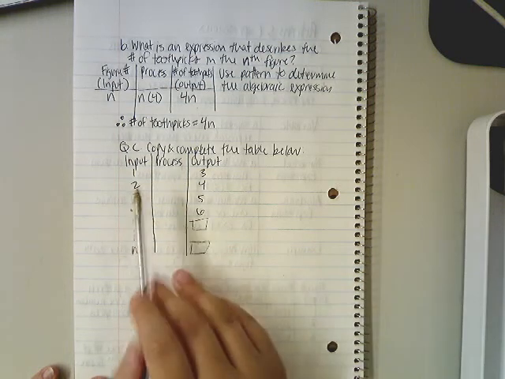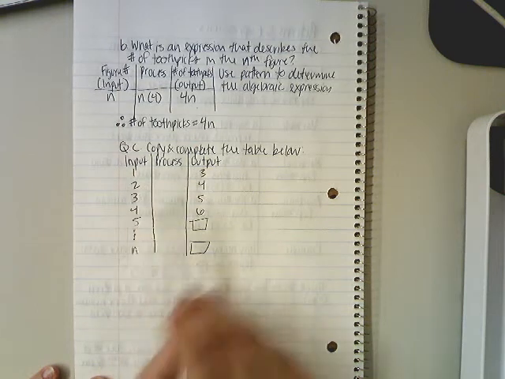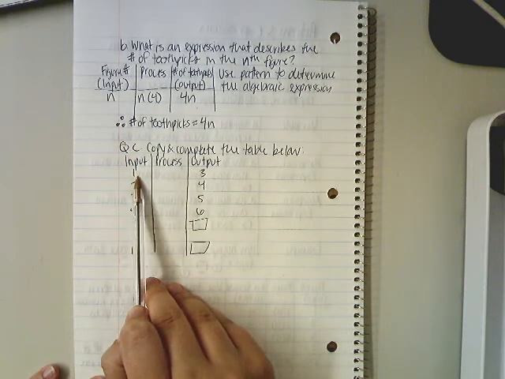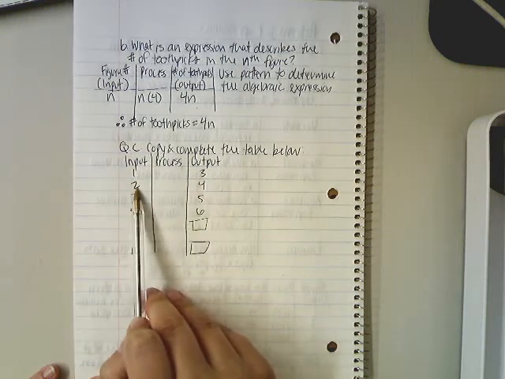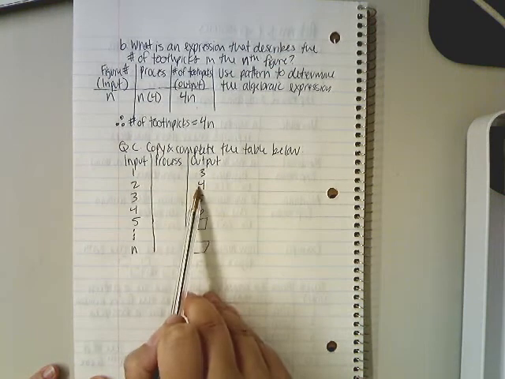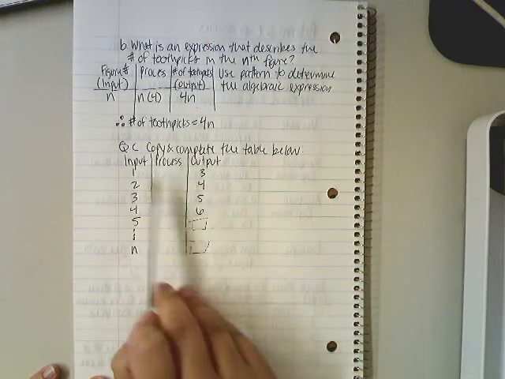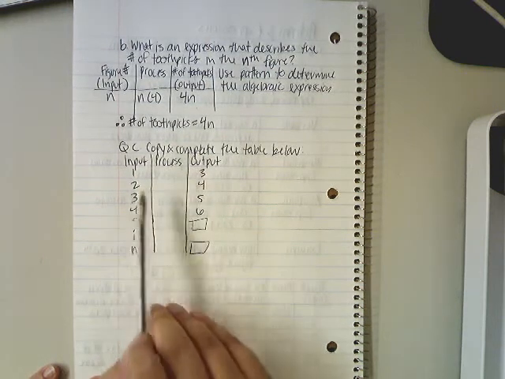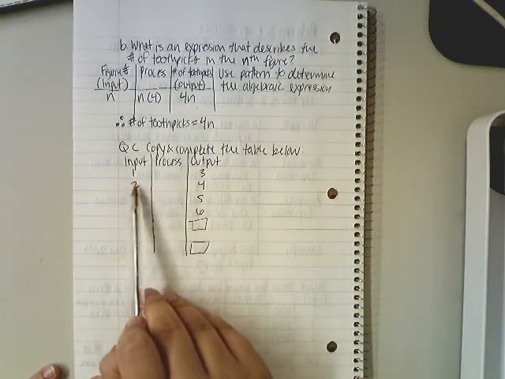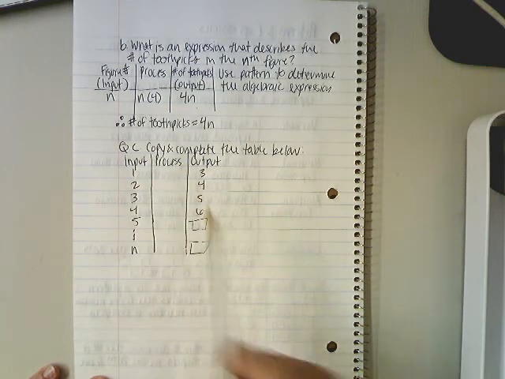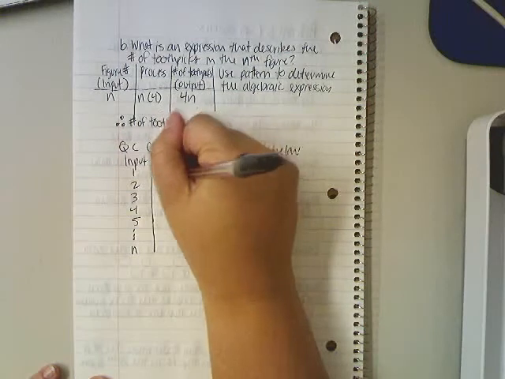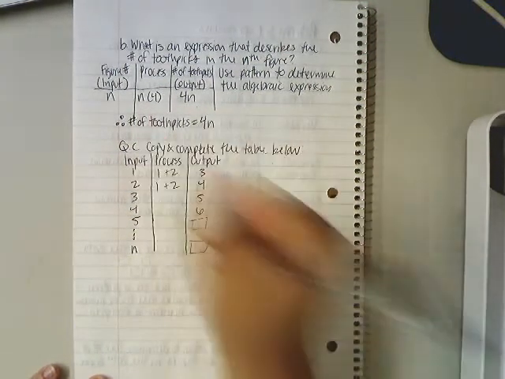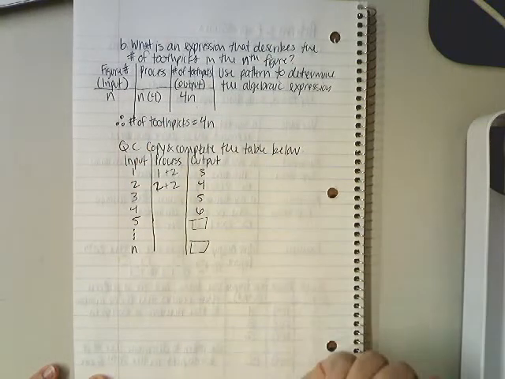So here, I'm trying to figure out what I could do to these inputs to get these outputs. If I have 1, I could multiply by 3 to get 3, but if I do 2 times 3, I get 6, not 4. So multiplying doesn't work. So I could do 1 plus 2, and that gives me 3. And if I do 2 plus 2, that gives me 4. So right now adding 2 works.